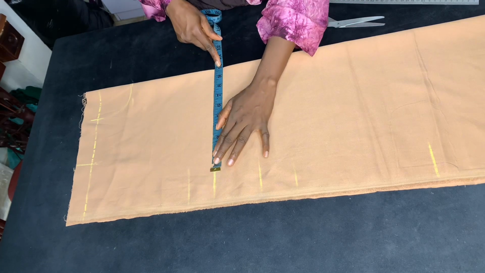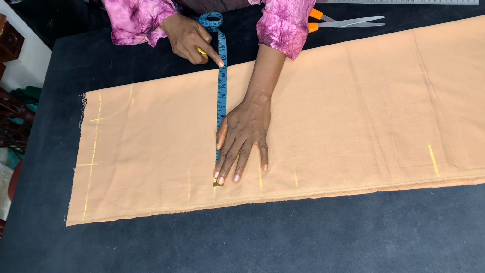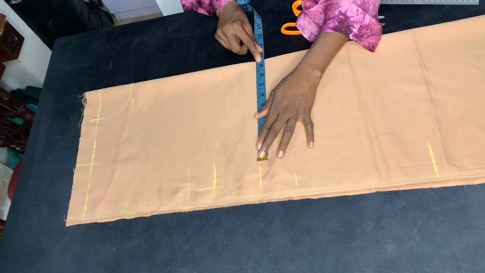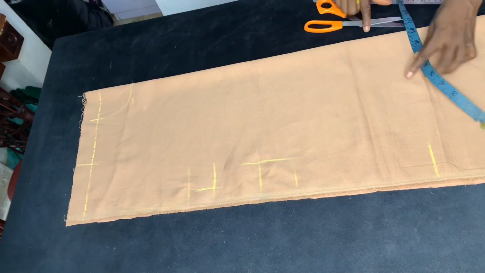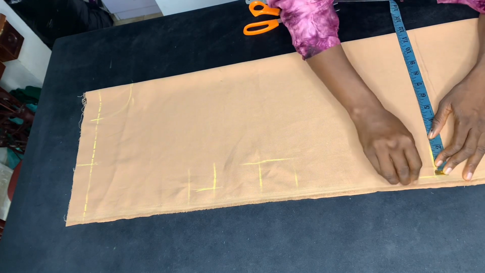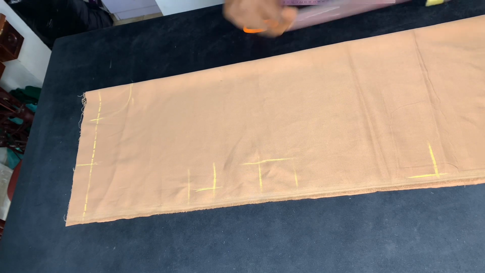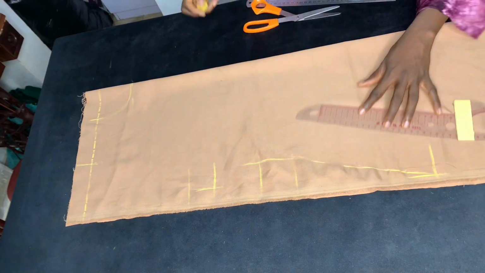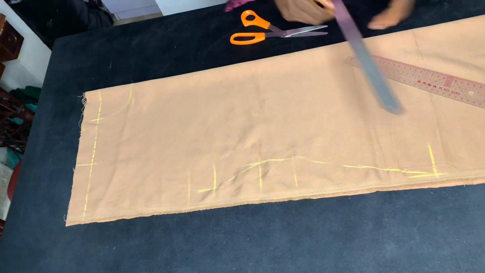Okay, so now I'm going to go ahead to measure my bust measurement divided by 4. So I'm going to add my sewing allowance and I'm going to mark it like so. And I'm going to do the same thing with my under bust divided by 4 plus sewing allowance, my waist divided by 4 plus sewing allowance, my hip measurement divided by 4 plus sewing allowance. So just mark all your measurements. So I'm going to go ahead to use my curve rule and then join that point together like so. And I'm also going to join my waist to my bust line measurements like so. Okay, so we are done with that.